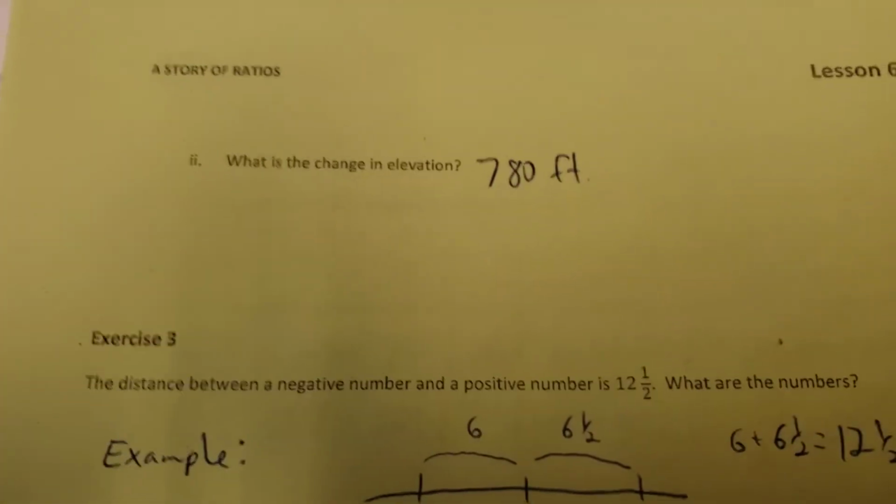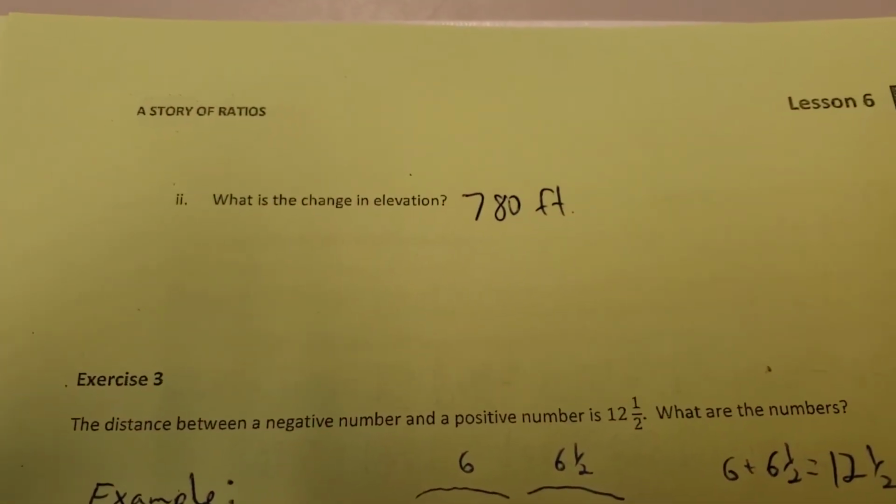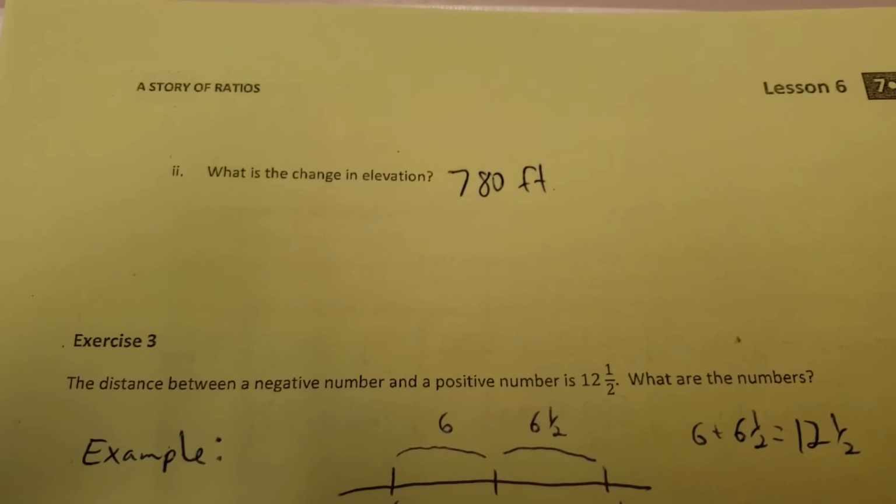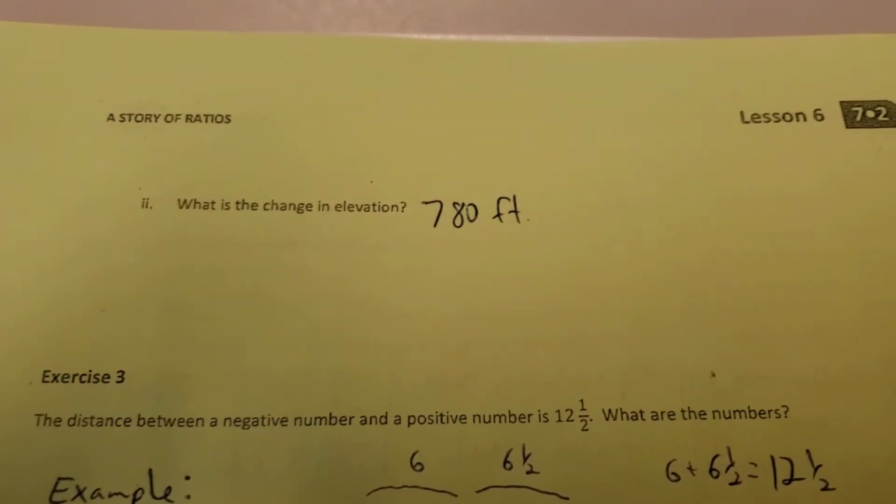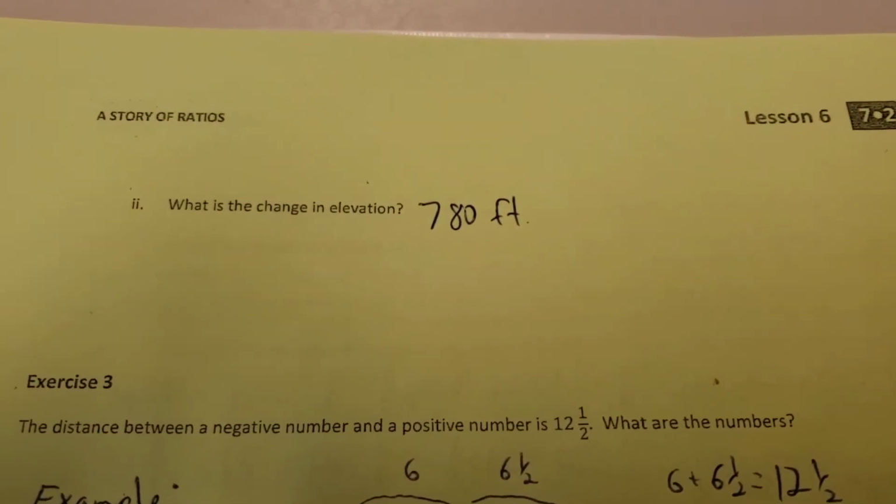And the change in elevation, of course, doesn't matter which way you go, you're still changing your elevation 780 feet. It does help to have a word to describe it, like you've increased 780 feet or you've decreased 780 feet.